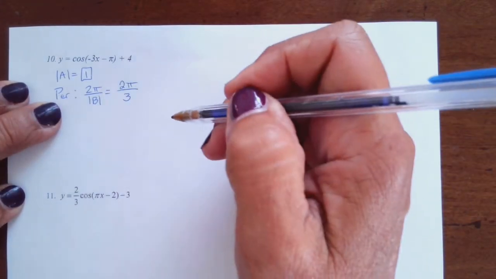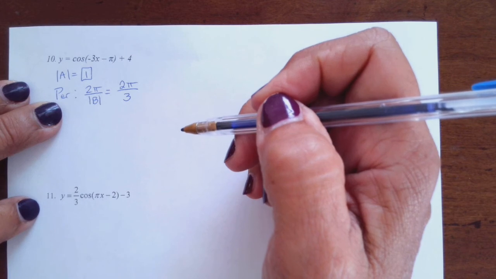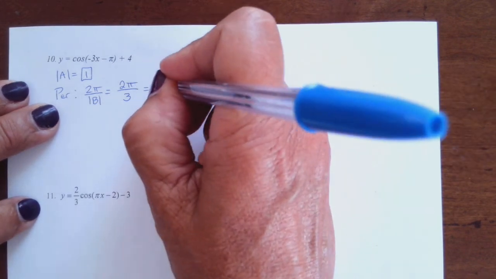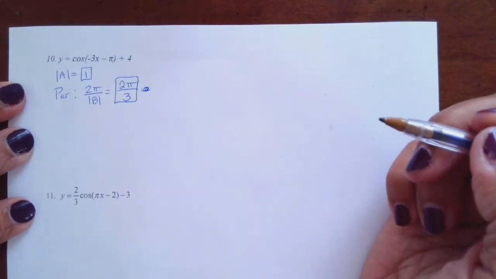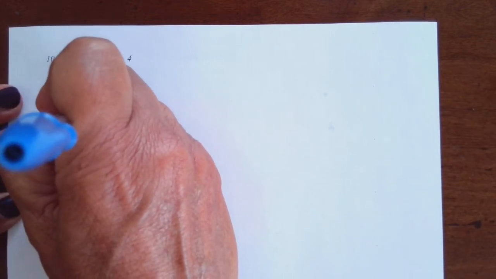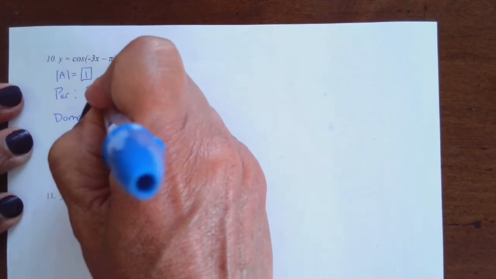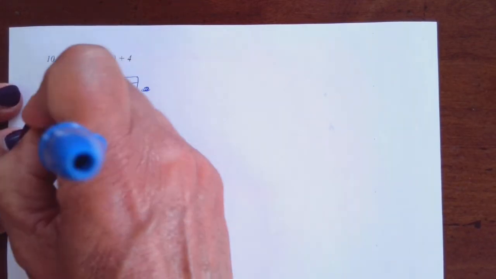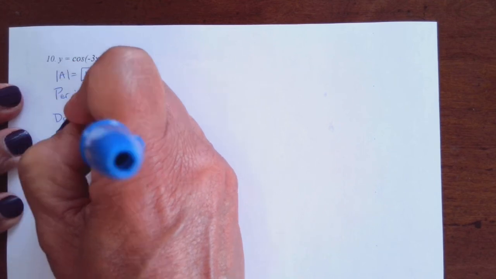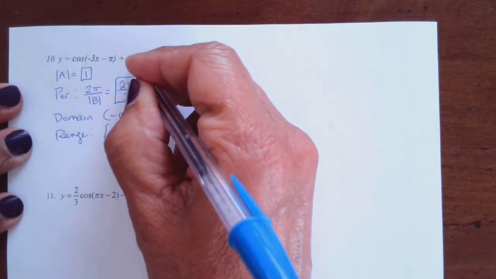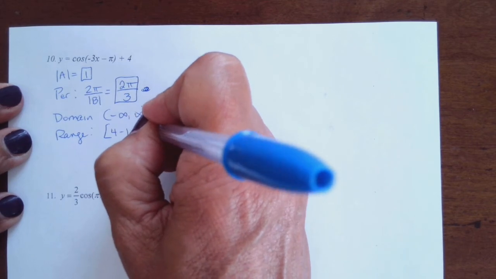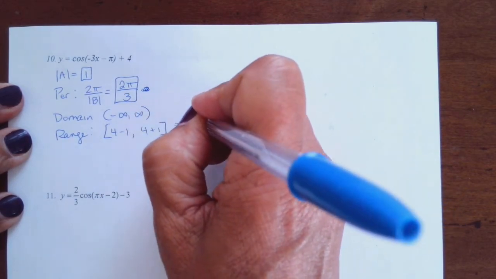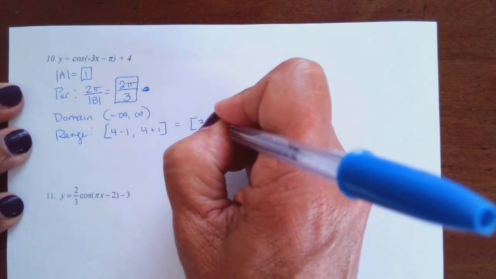B is, you're going to always use the positive value. Okay, so 2 pi over 3, that is reduced. So there's the period. The domain, all real numbers. And the range, it's going to go from d minus a, so 4 minus 1, to 4 plus 1. So that's going to be from 3 to 5.